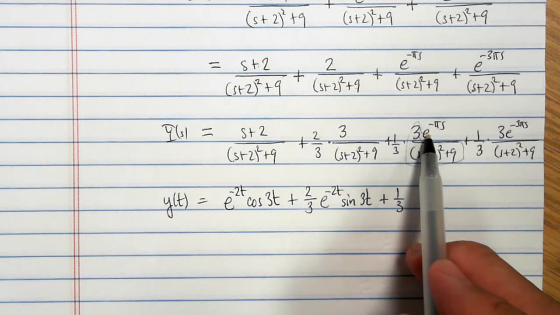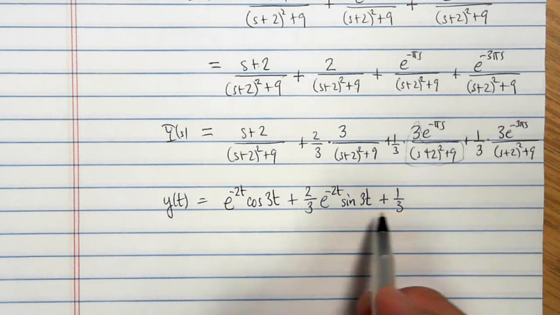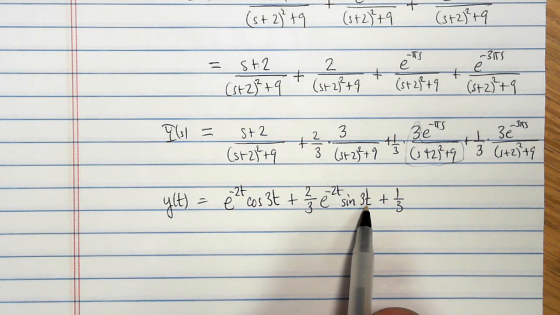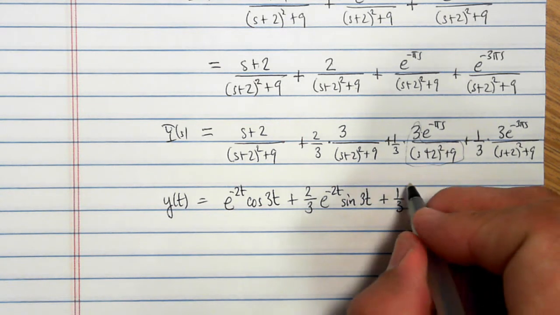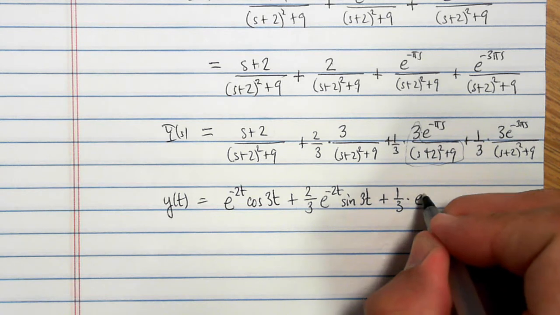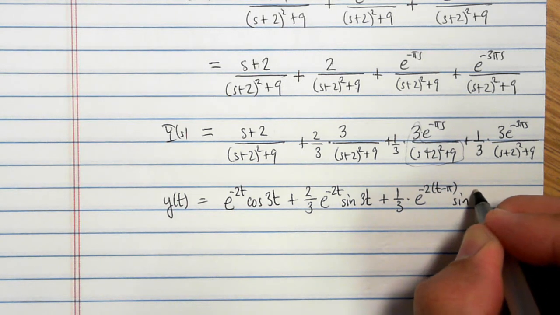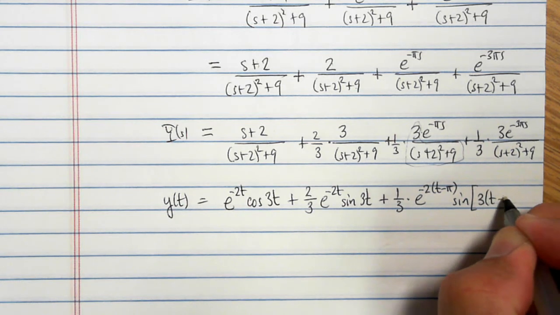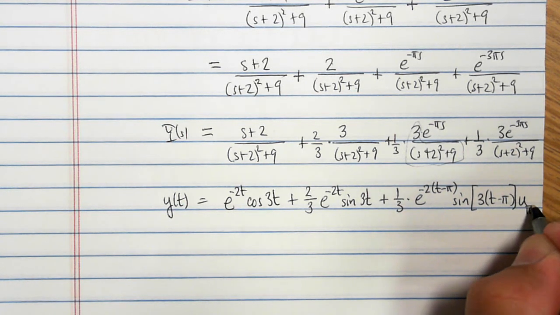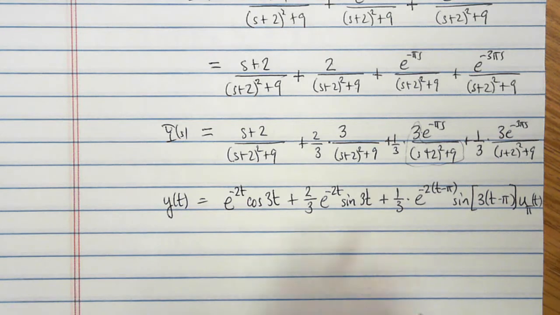And so the inverse Laplace transform of this, when I have the e to the minus pi s, will be basically the same thing as this, except t gets replaced by t minus pi. e to the minus 2 (t minus pi) like this, sine of 3 times (t minus pi). Then I have to multiply by the step function at pi.